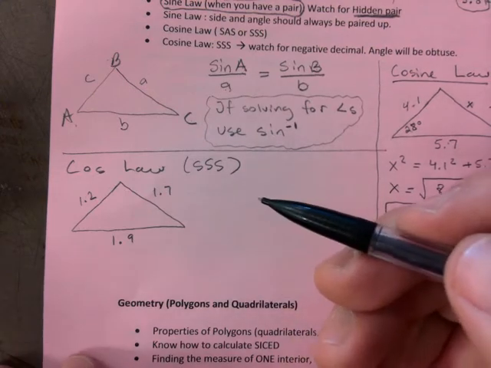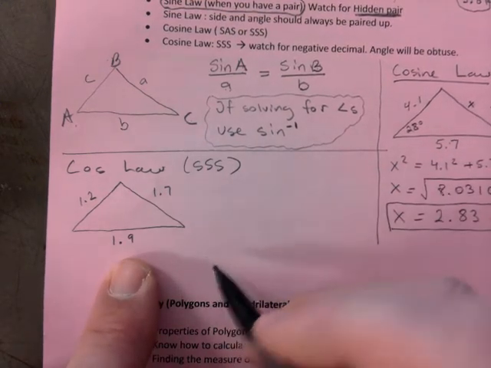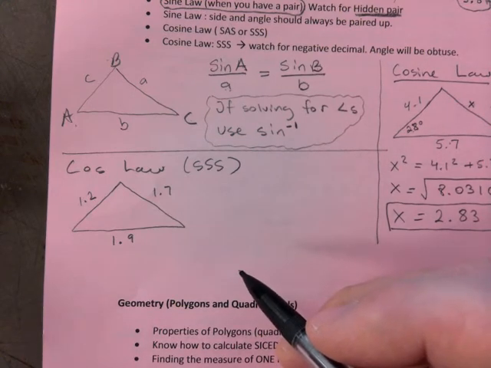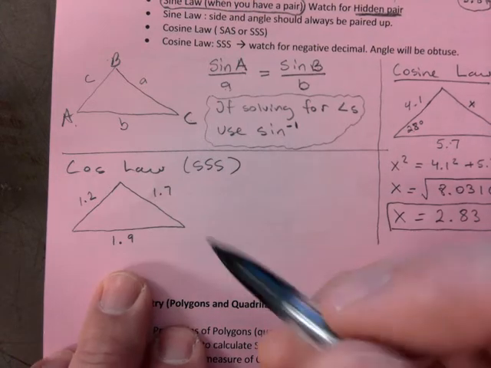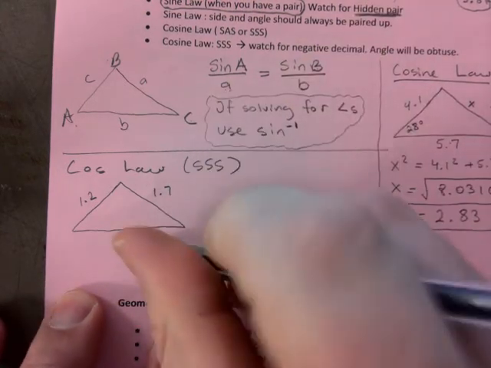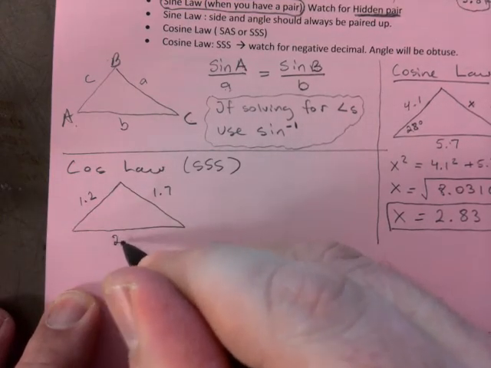Hold on, I want to get a negative. One second, I'm making this up. We're going to go 2.3 here, folks, instead of 1.9. 2.3.